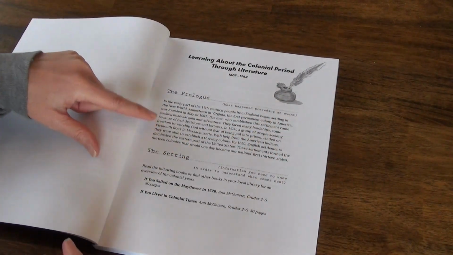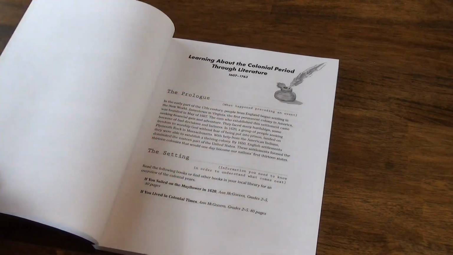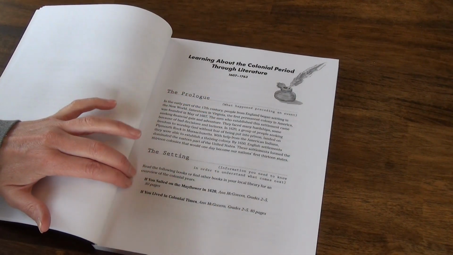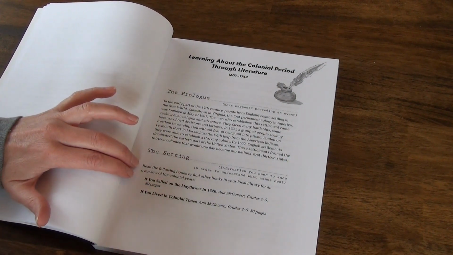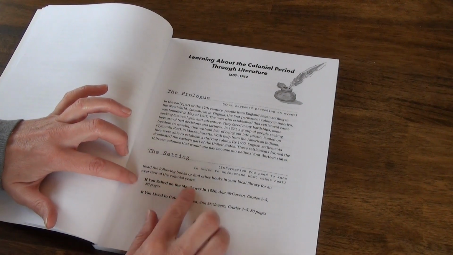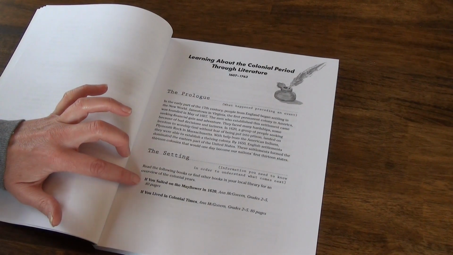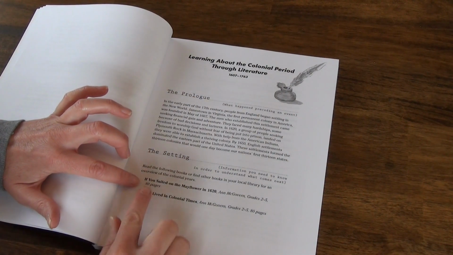So we have this prologue. We're setting up our unit here. This is what's going to go on. We have the setting, and this is the information that you need to know in order to understand what comes next. So right here we see: read the following books, or find other books in your local library for an overview of the colonial years.